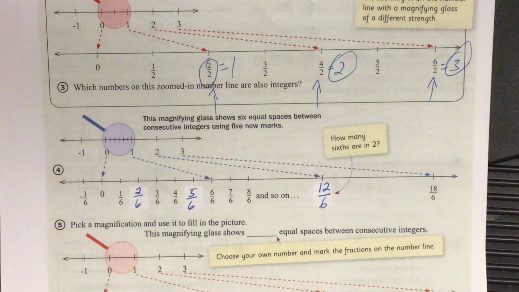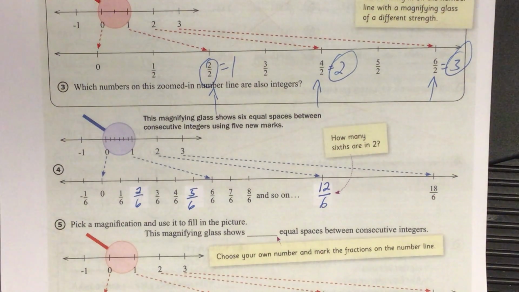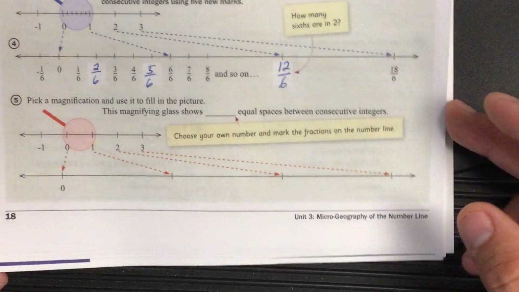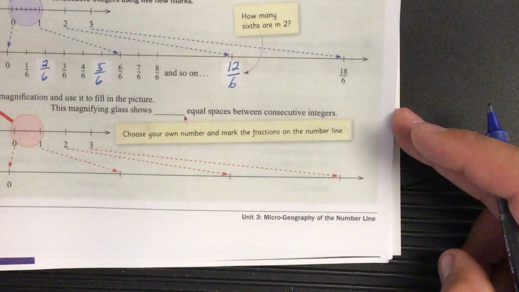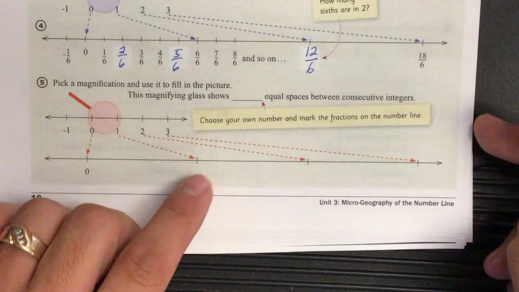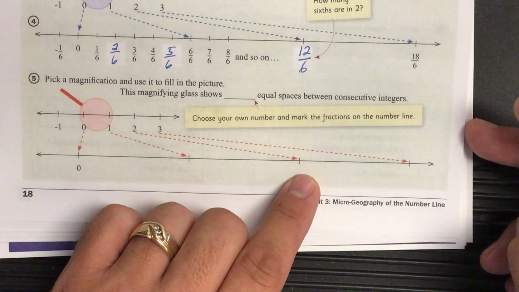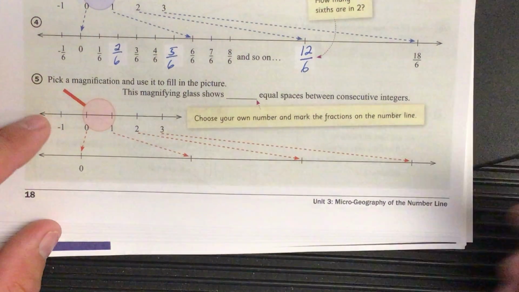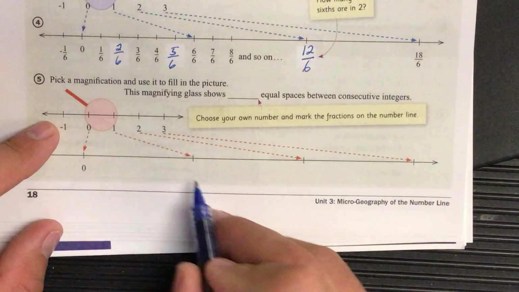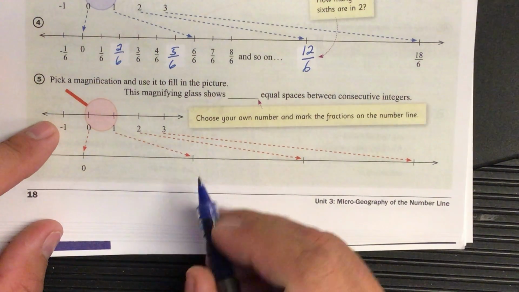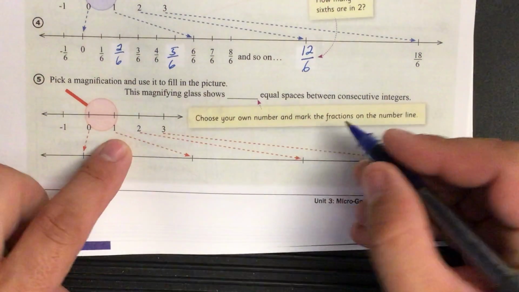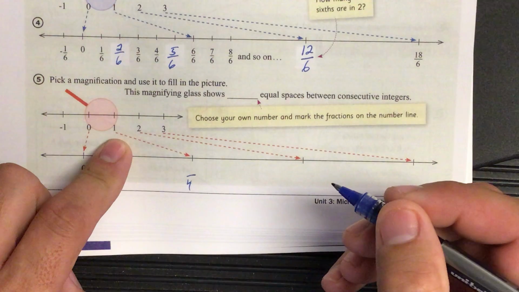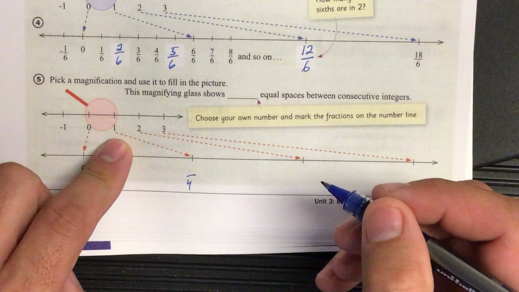Number 5, pick a magnifying glass and use it in the picture. The magnifying glass shows how many equal parts? 1, 2, 3. All right, so we get to pick how many parts we want to do. You said 4, Landon? Yeah. So how can I write 1 with the denominator of 4? What divided by 4 is 1?